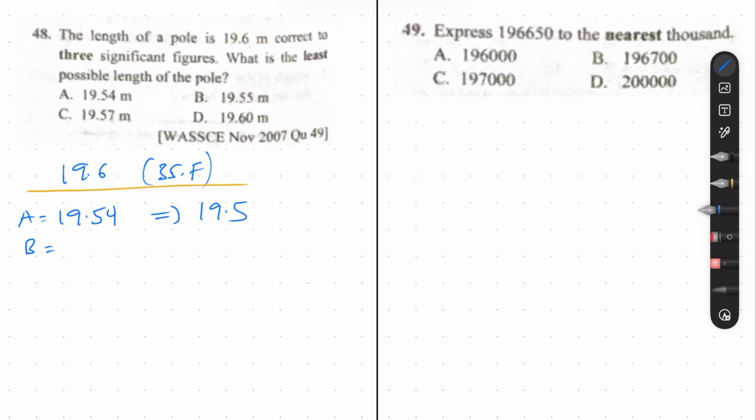B is 19.55, right? So to change it to 3 significant figures, we count 1, 2, 3, so we stop here, and this is 5, so we round it, and this becomes 6, right? So let's write it down, 19.6. Cool. Let's do the same for C.